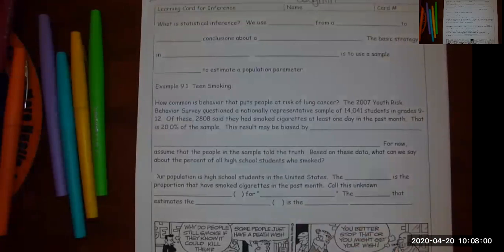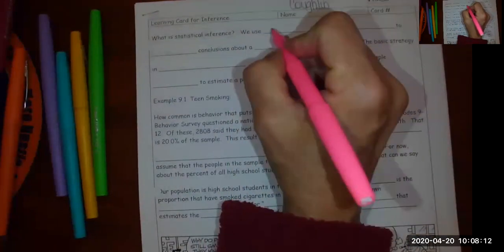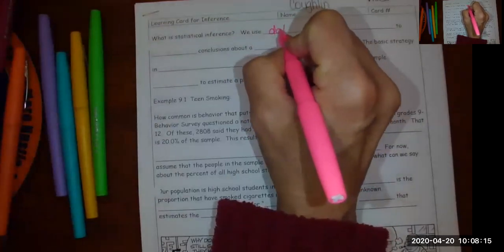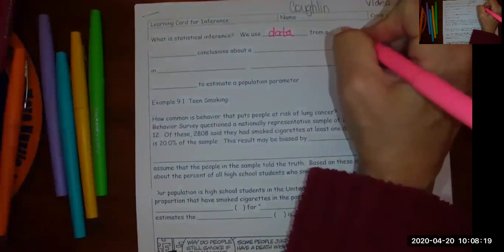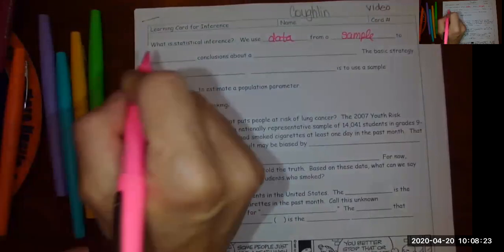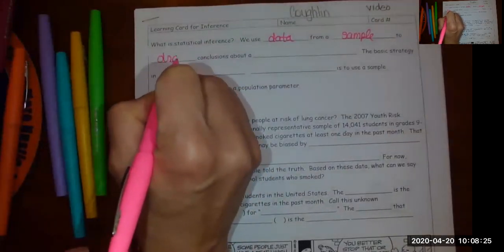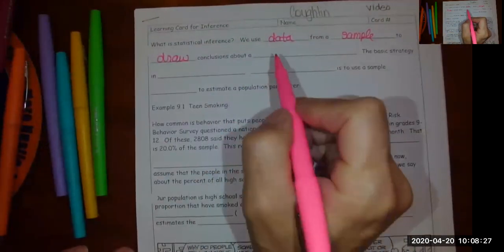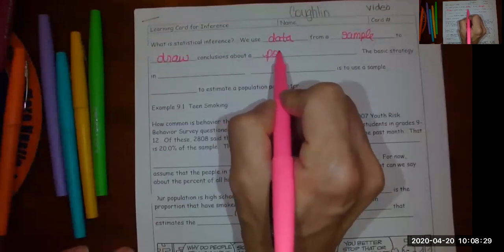So what is statistical inference? Well, think about the word inference or infer. When we infer, we use evidence and reasoning to draw conclusions. So statistical inference, we are using data from a sample to draw conclusions about a population.